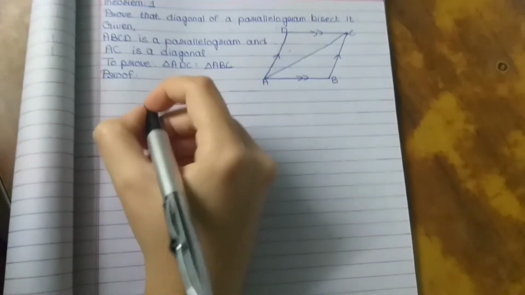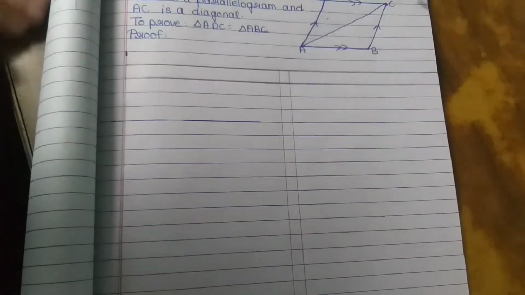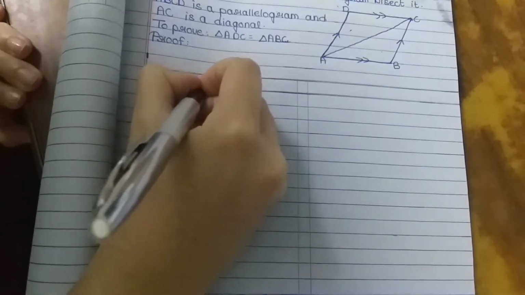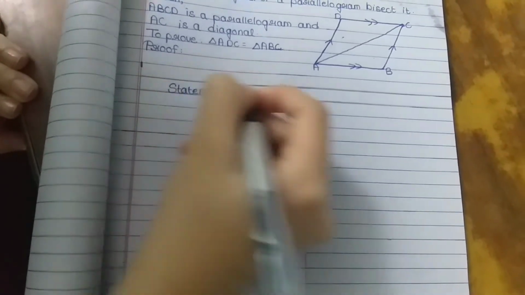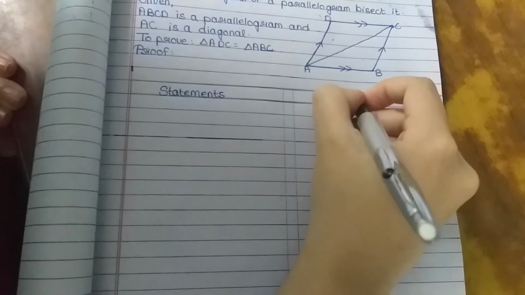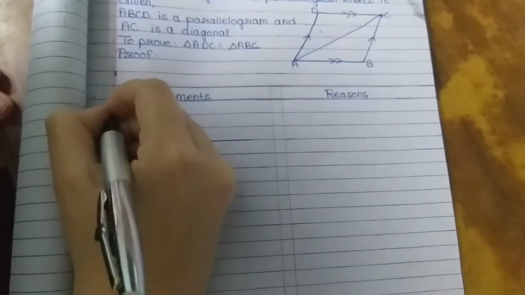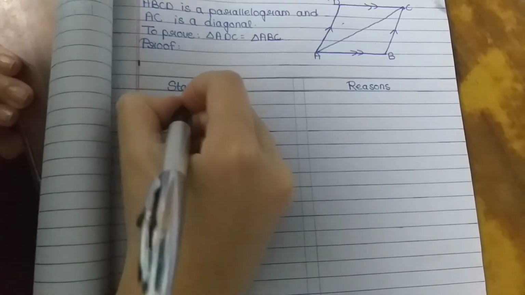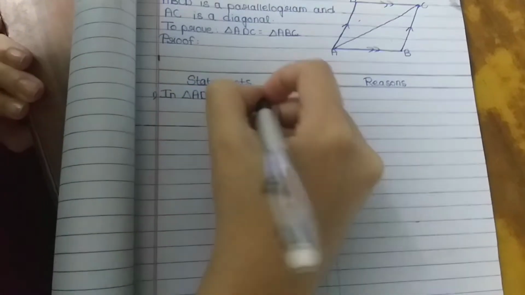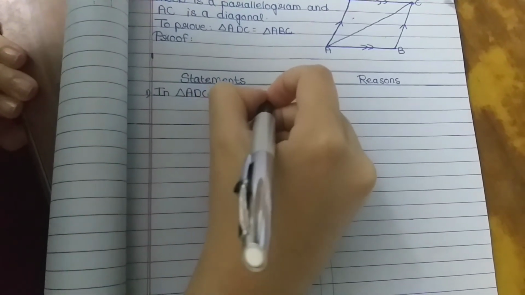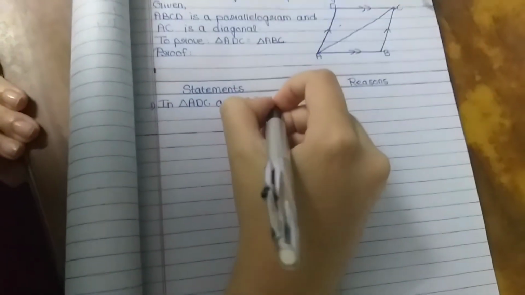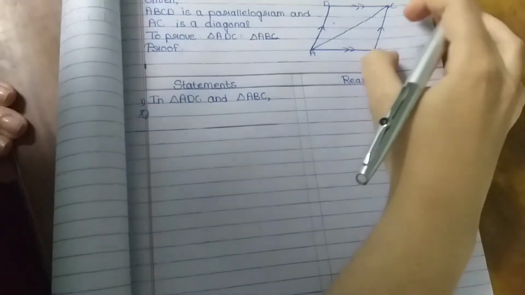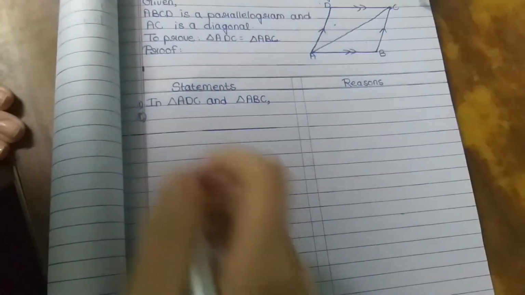So let me draw a table first. So this is a table. On one side is statements, and then reasons. Number 1, in triangle ADC and triangle ABC, this AD is equal to BC because they are the opposite sides of a parallelogram.